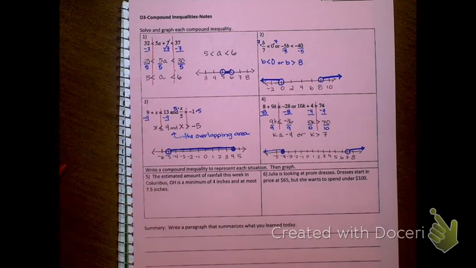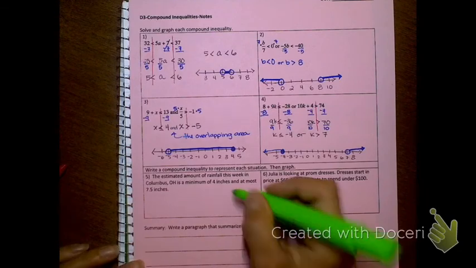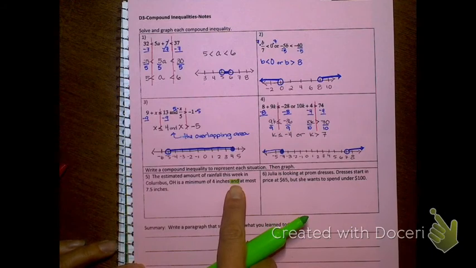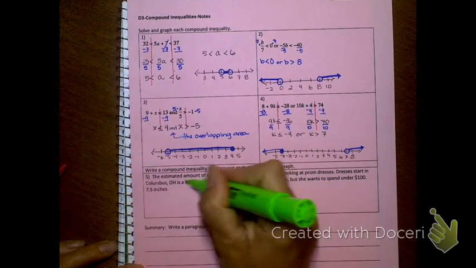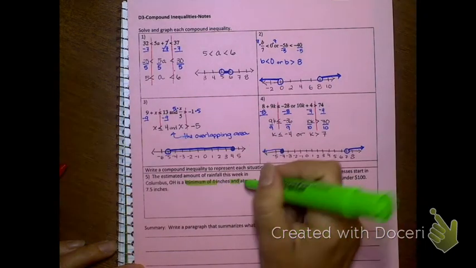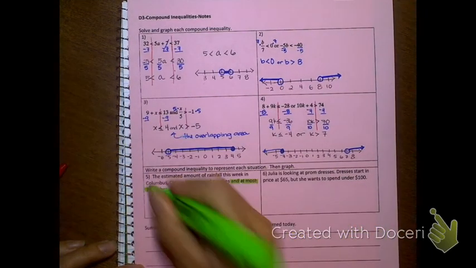It says the estimated amount of rainfall this week in Columbus, Ohio is a minimum of 4 inches and at most 7.5 inches. Okay, so what keyword do you see here? And.